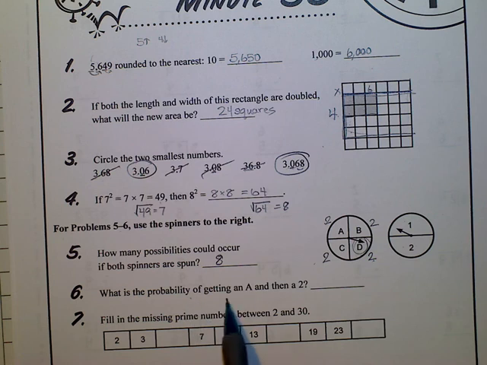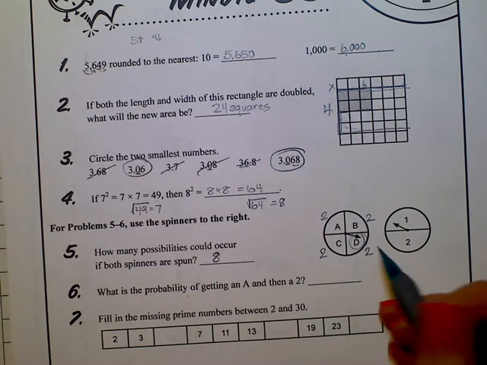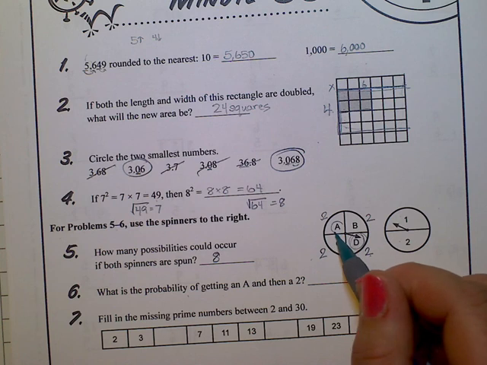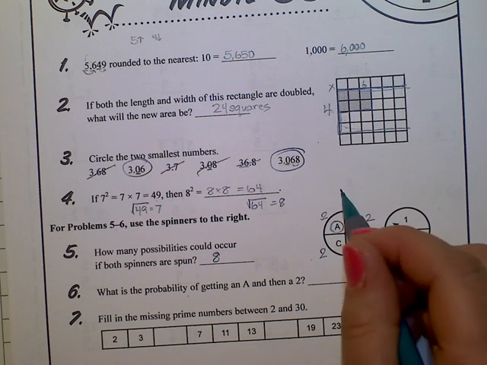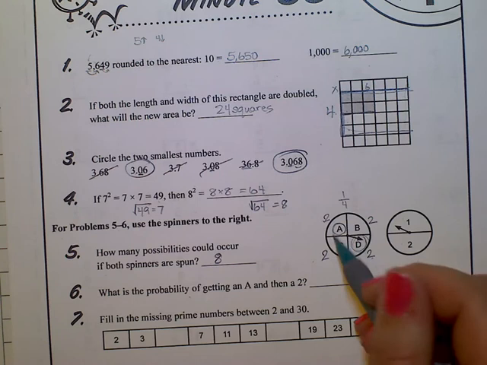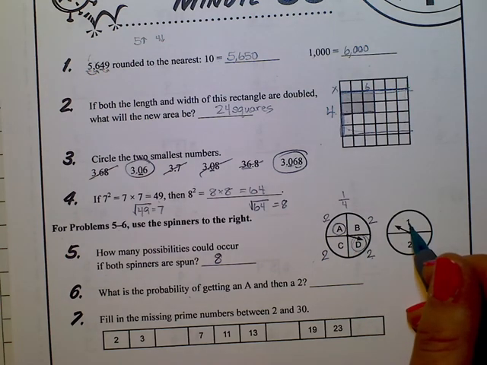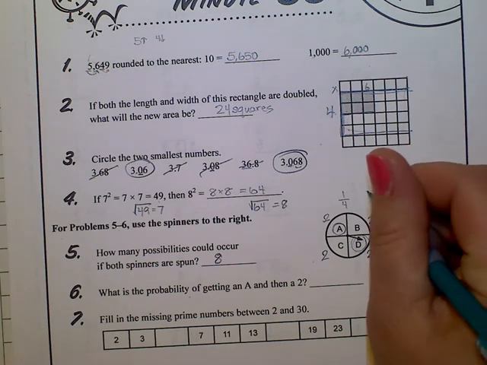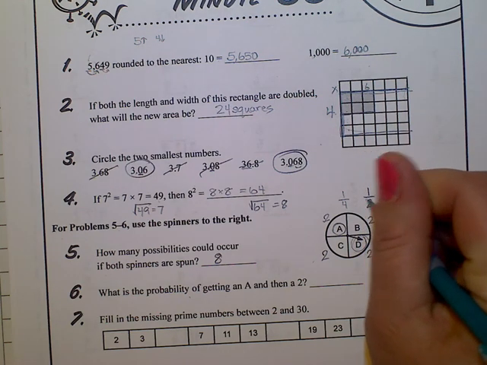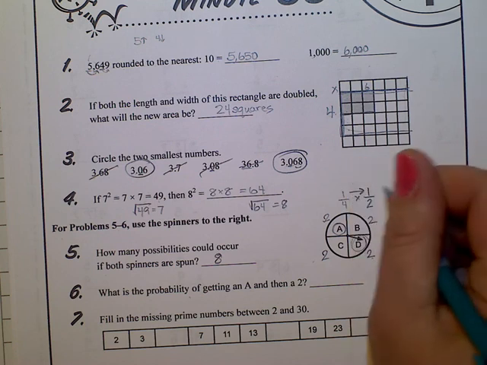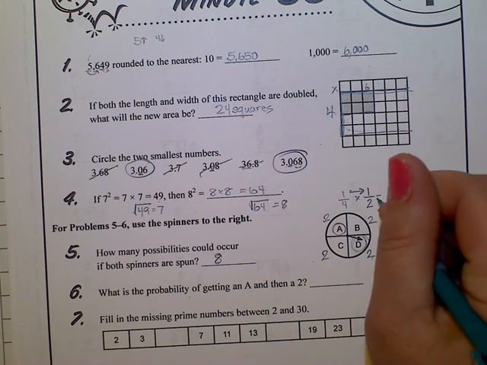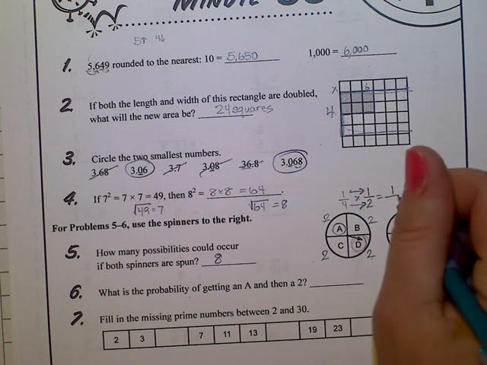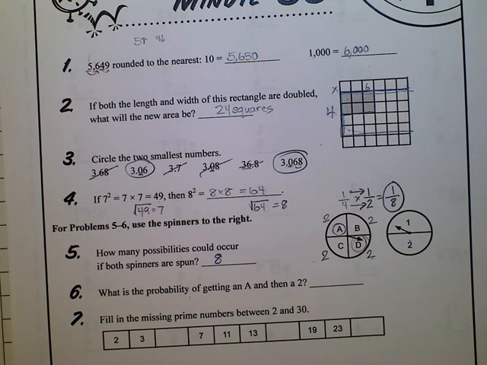What is the probability of getting a D and then a 2? So you have the chance of getting D, so that's 1/4. There's only 1/4. And then you have a chance of getting a 1 or a 2, right? So you have half the chance. So we would multiply that across. 1 times 1 is 1. And 4 times 2 is 8. You'd have 1/8 of a chance.